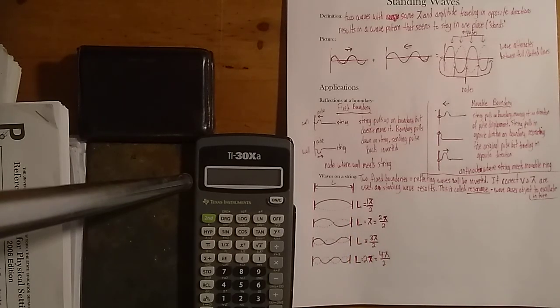Okay, another way of thinking about it, kind of a Regents way of thinking about it, is the number of loops in this pattern. But the antinode is right here. This has one antinode where there's maximum constructive and destructive interference. This has two antinodes. L equals 2 lambda over 2. This has 3. This has 4.